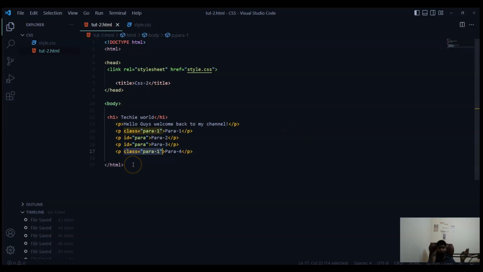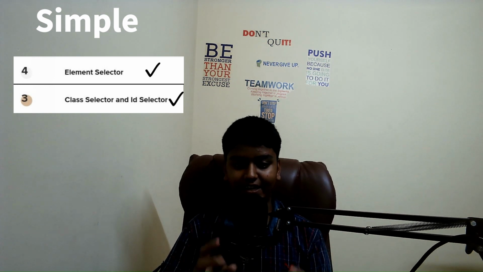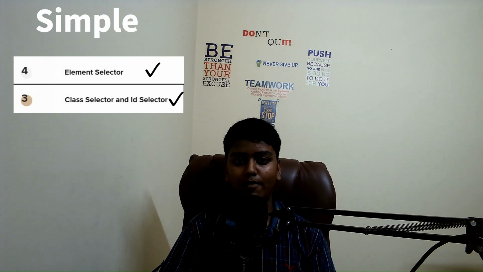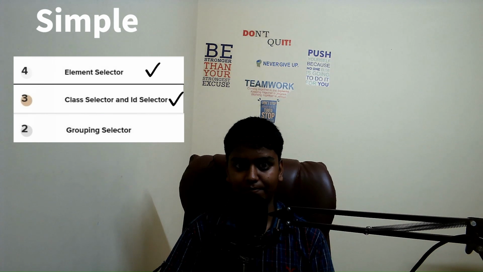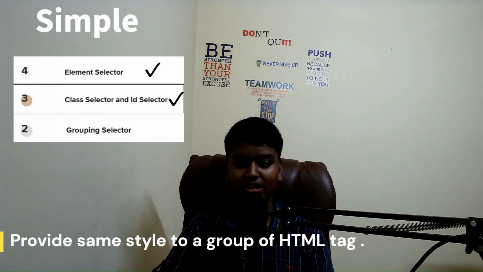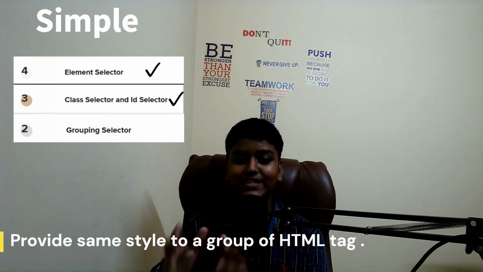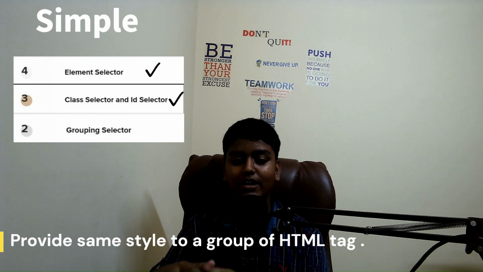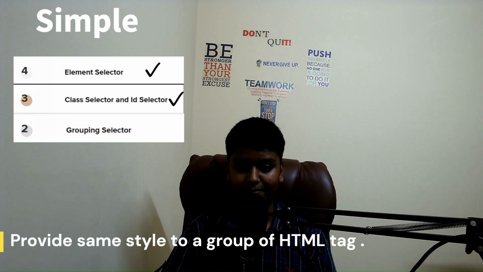So guys, I hope you have understood the ID and class selector. So now let's move on to the grouping selector. So guys, now we know about the element selector, ID and class selector. So now we'll learn about the grouping selector. Now the question is, what is a grouping selector? Guys, a grouping selector means that you make a group of tags and you select them in CSS and you provide the style. So guys, let's understand this by using some examples.